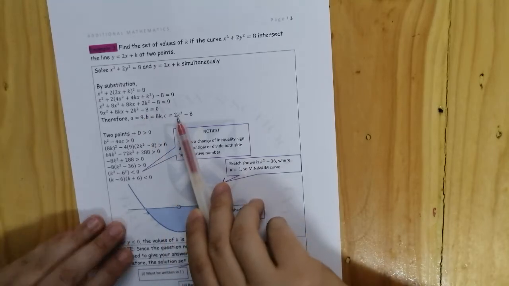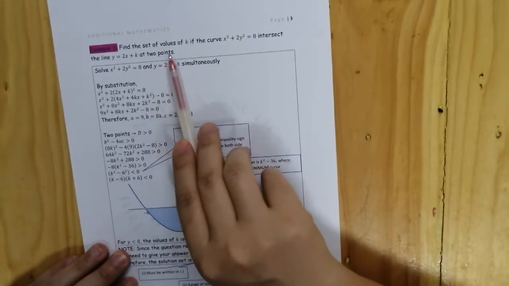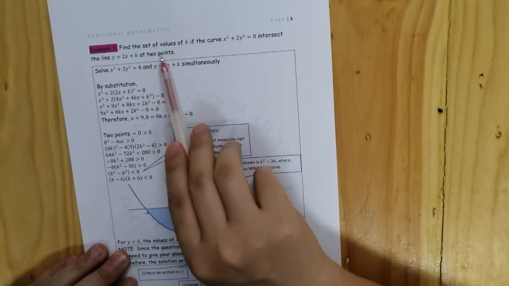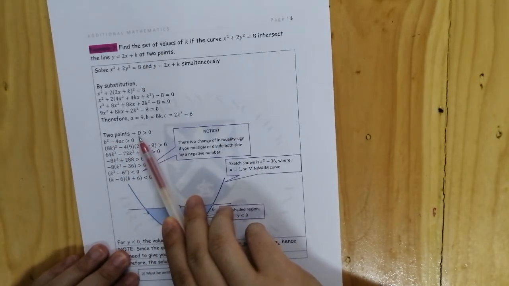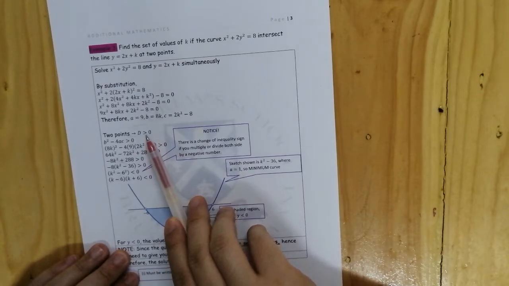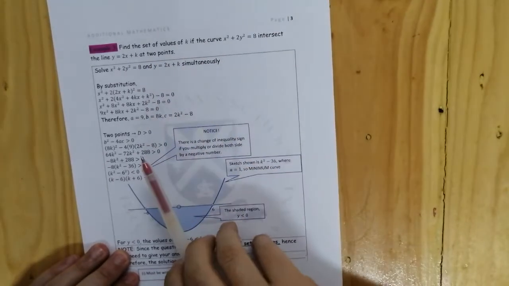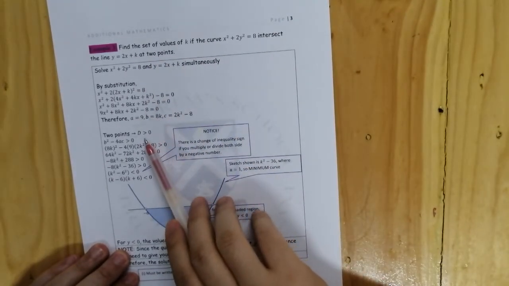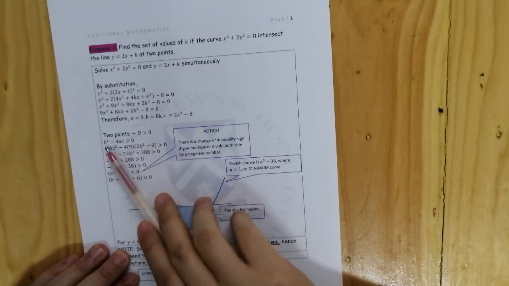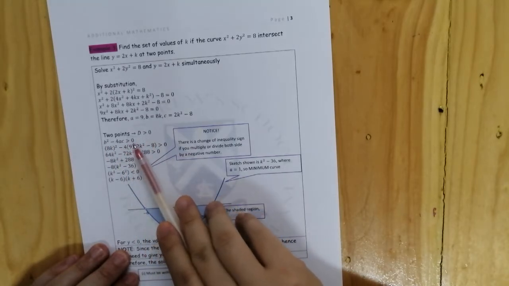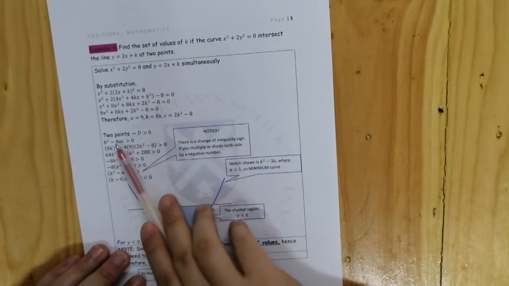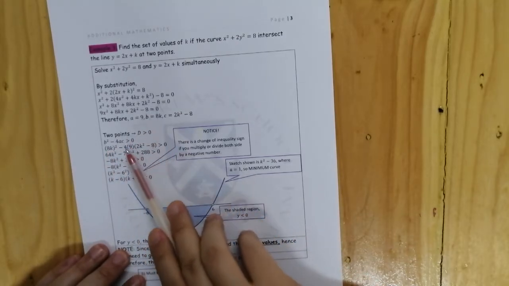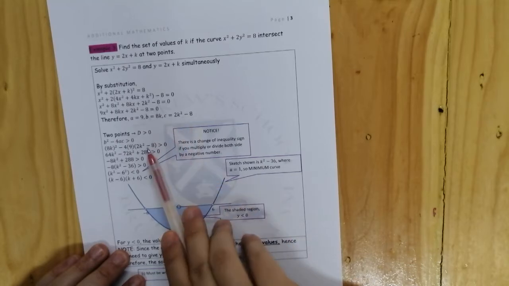Because the question says intersect at 2 points, 2 points means your discriminant should be bigger than 0. 2 points mean two distinct points, or two different points. So the discriminant is b squared minus 4ac, that is greater than 0. Substitute: your b is 8k, 4 times a, which is 9, c is 2k squared minus 8.